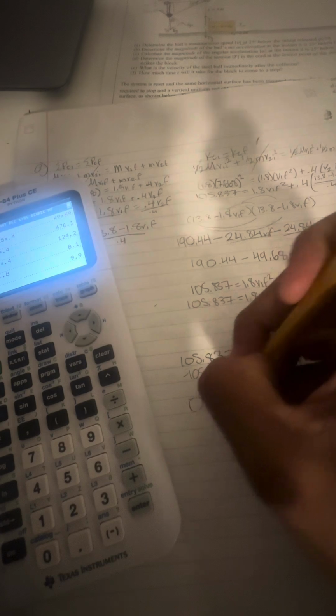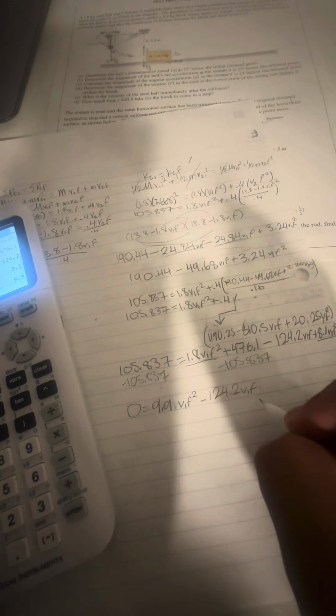So it's going to be 8.1 v1f squared minus 124.2 v1f, and then we combine the like terms. This is actually going to be 8.1 plus 1.8, so it's 9.9 v1f squared minus 124.2 v1f.